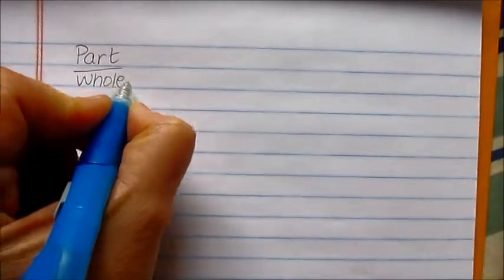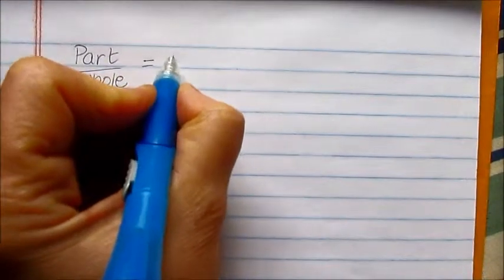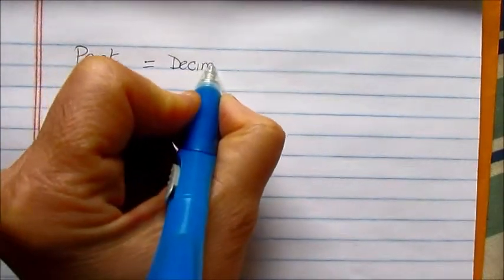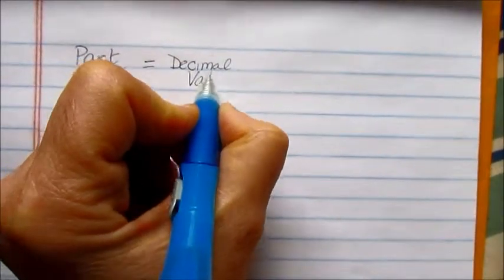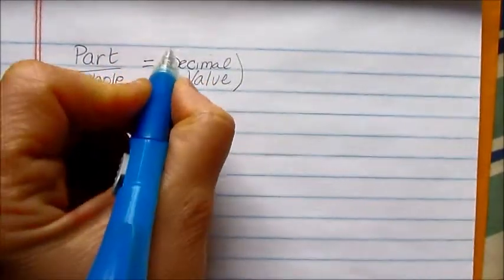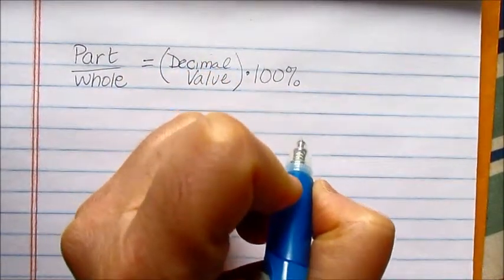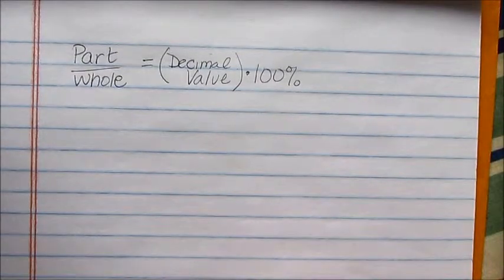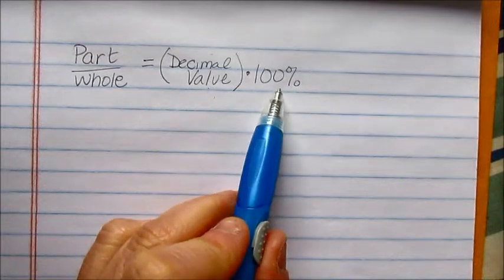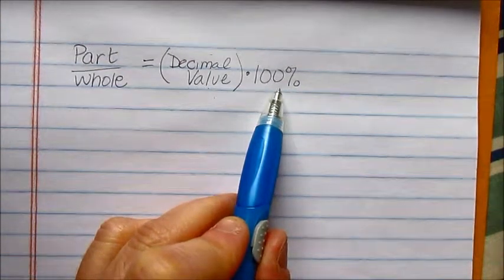Now we're going to think of percent as part over whole. I said it was a portion or proportion. Now this is going to be the decimal value. If you really want it as a percent, you need to multiply by that 100%, or that form of 1, in order to get to a percent. So part over whole equals decimal value. You can just get the decimal and then report the percent.